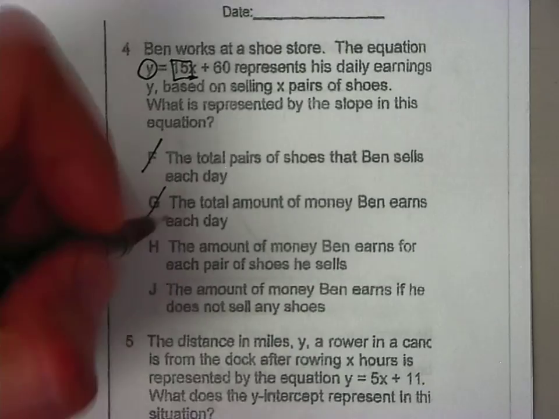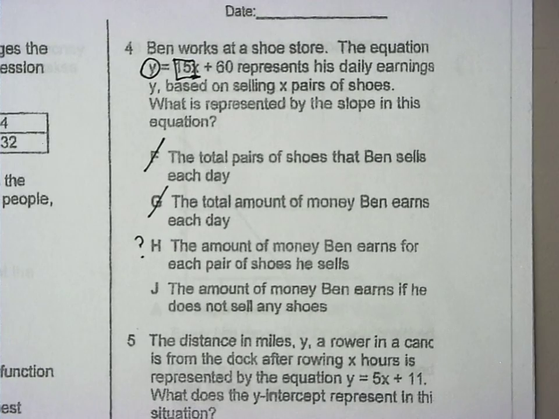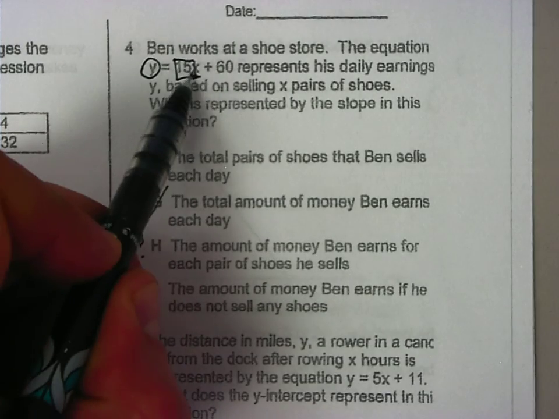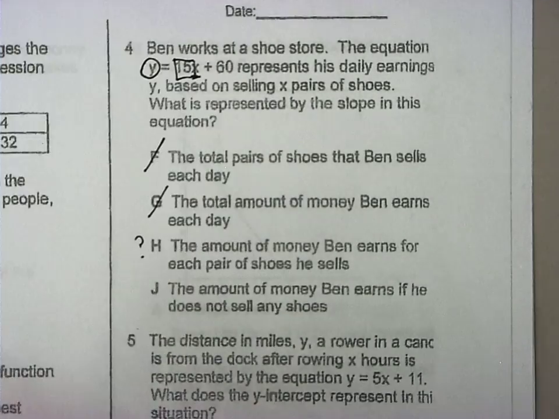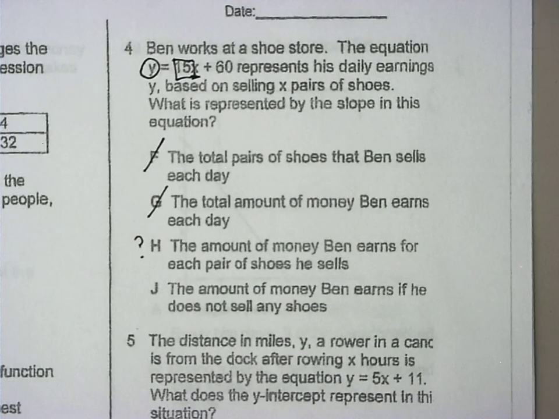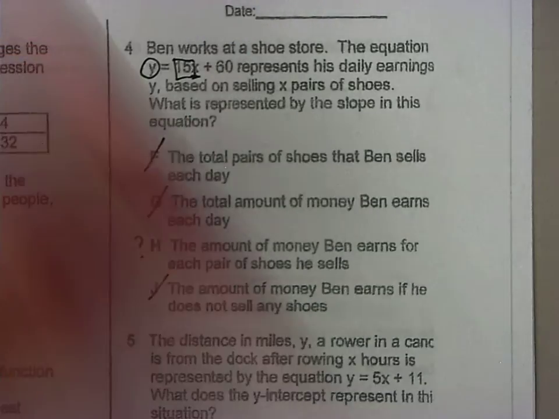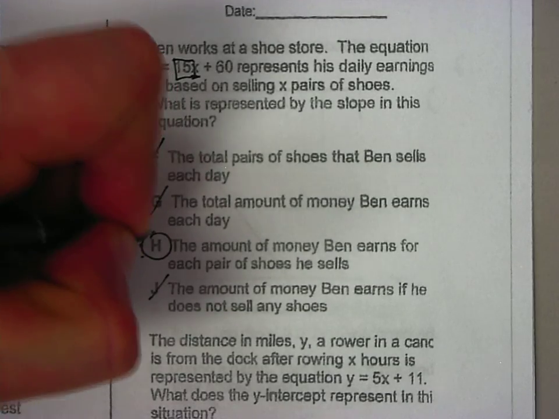That seems logical. Let's check the last one just to verify. The amount of money Ben earns if he does not sell any shoes. Well, if this is 0, he sells no shoes, 0 times 15 would be 0, but he would still have $60. So no, our best choice is going to be choice H right there.